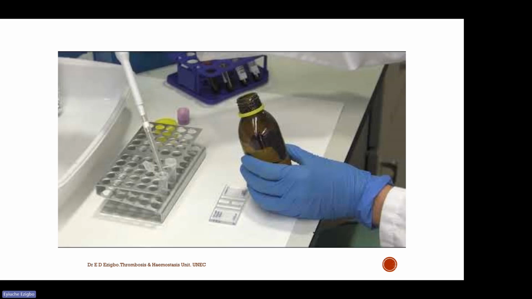So with that, in the manual procedure, this is what will be obtainable, as you can see in this video. To use the Neubauer counting chamber, you can see the blood cells, how they appear in the film.